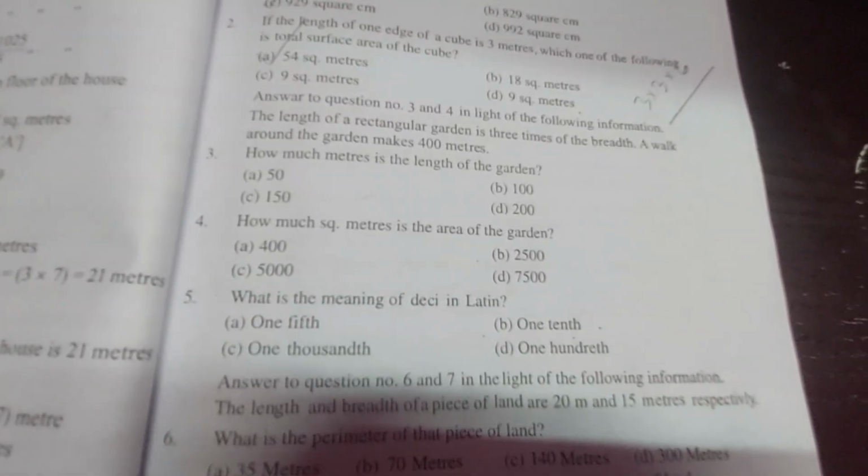If we try 3x squared equal to 400, then x squared is 400 divided by 3, and rooting it gives 11.548. But that's not the way to do it.